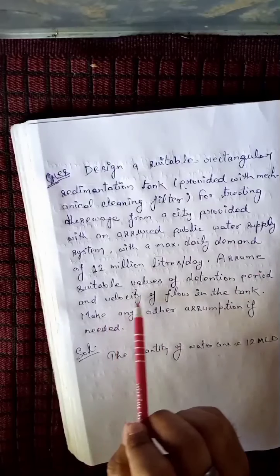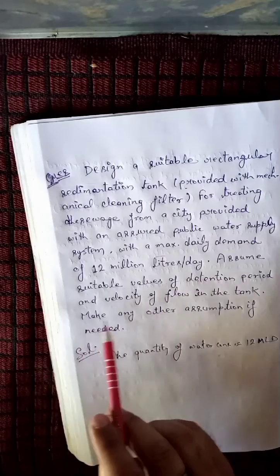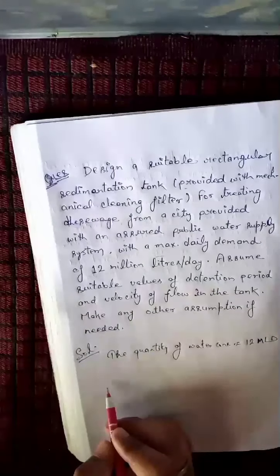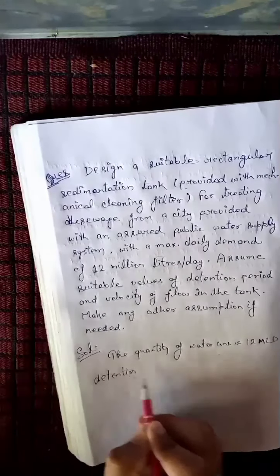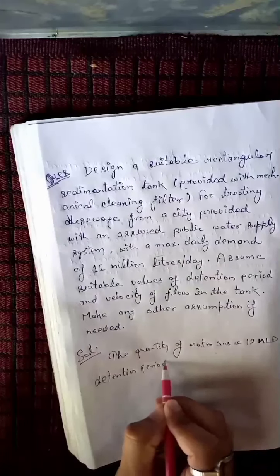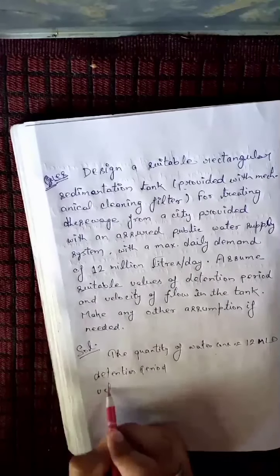Next, assume suitable data for detention period and velocity of flow. Here there are 2 points. First one is detention period and second one is velocity of flow.